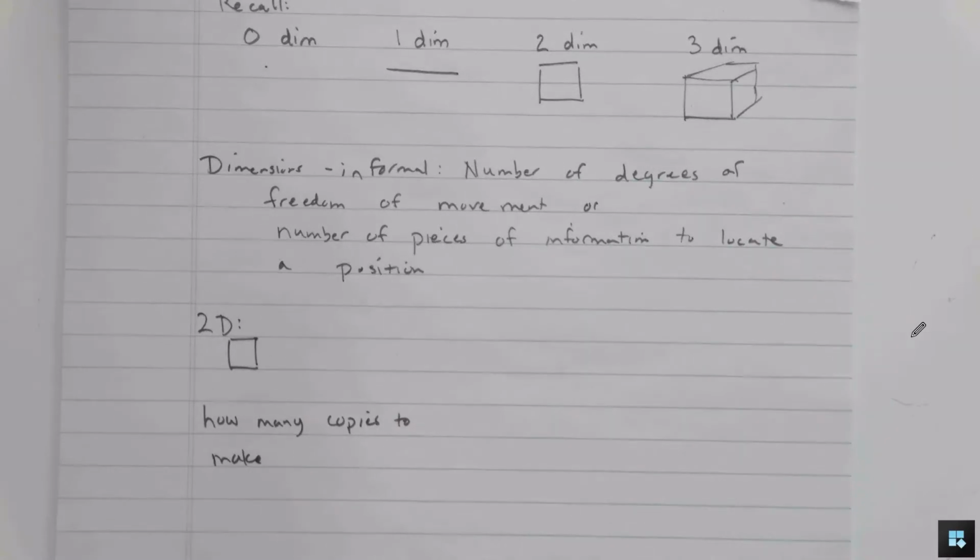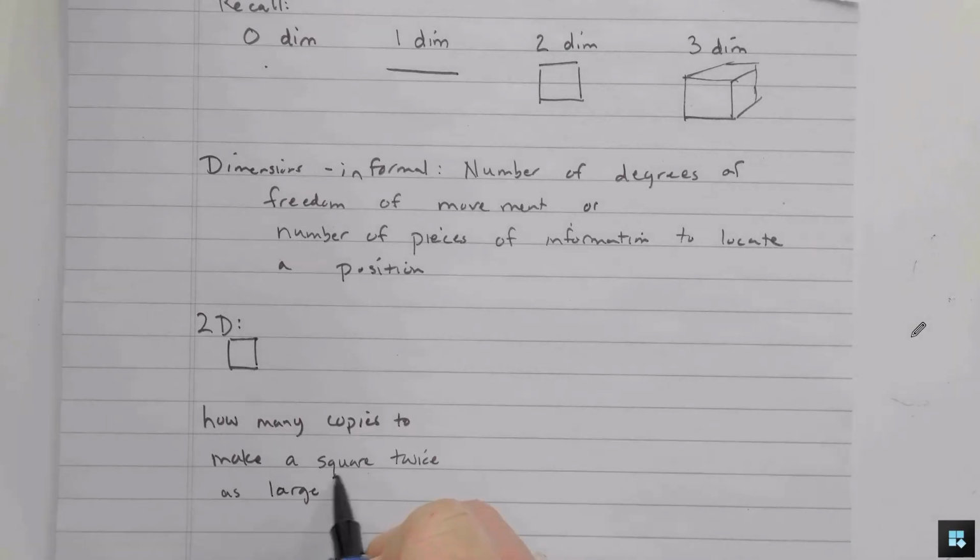Let's see how many copies it takes on our square to make a square twice as large. So we'll start with a square. We're going to see how many copies it takes to make a square twice as large.